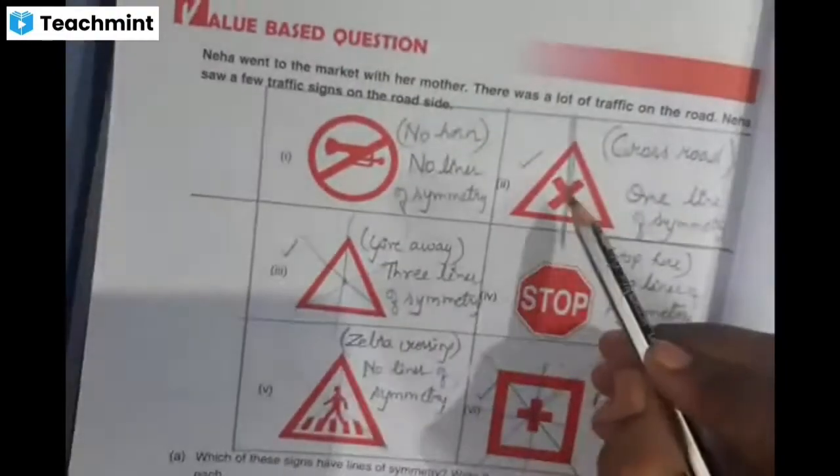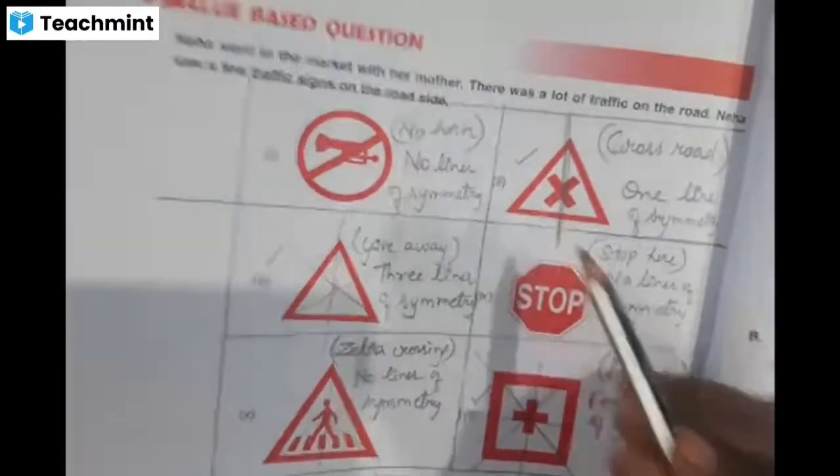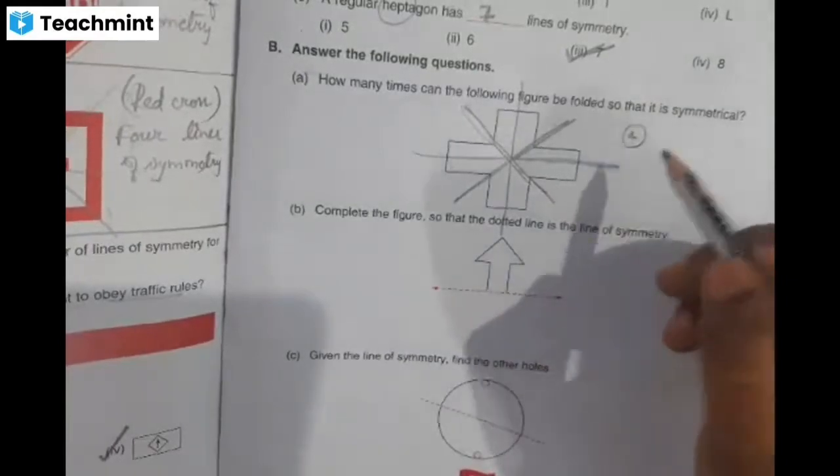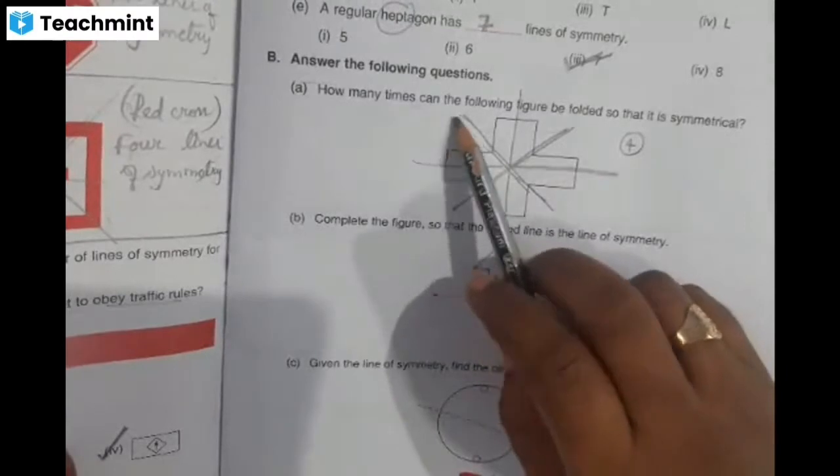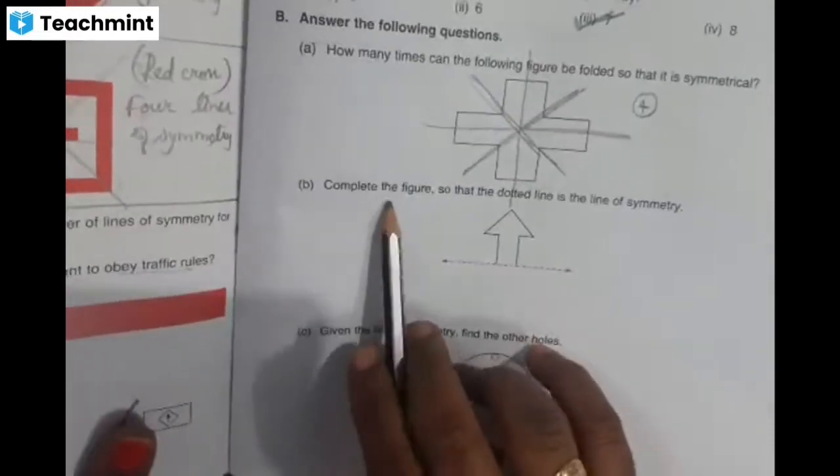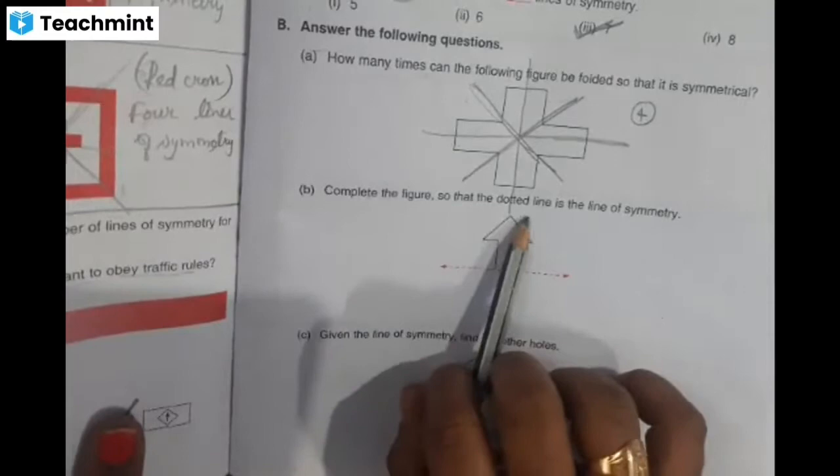Same as in the last session we have discussed, children. Same way we get four lines of symmetry. How many times can the following figure be folded? It means 4 times it can be folded so that it is symmetrical. Next question is, complete the figure so that the dotted line is the line of symmetry.